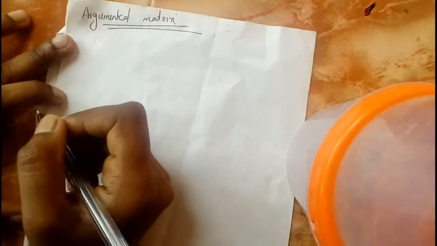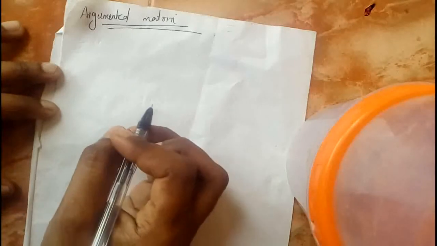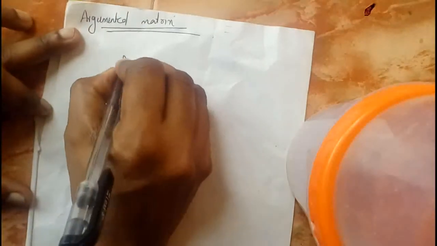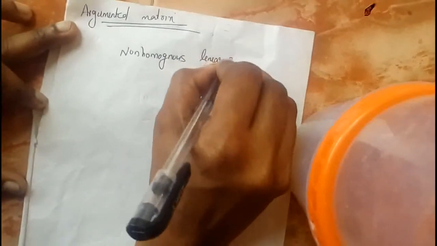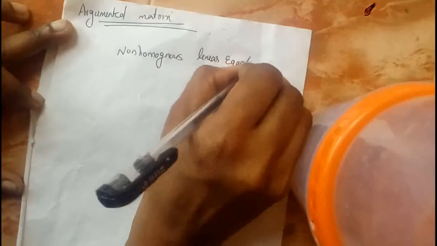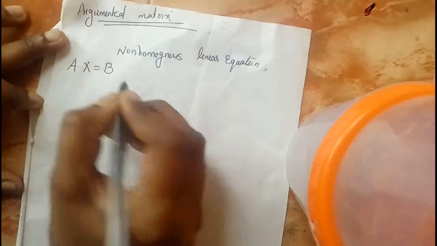An important term is augmented matrix. In the case of a non-homogeneous linear equation, non-homogeneous linear equation means Ax equal to B.